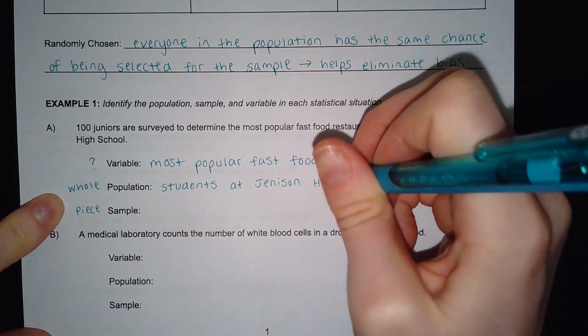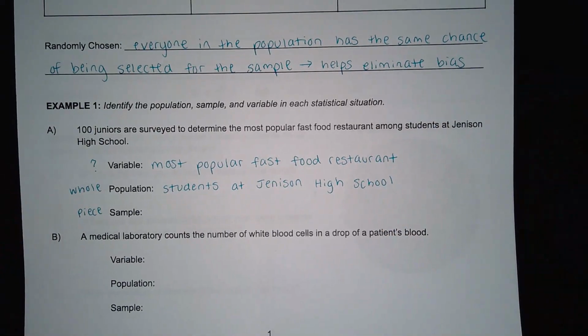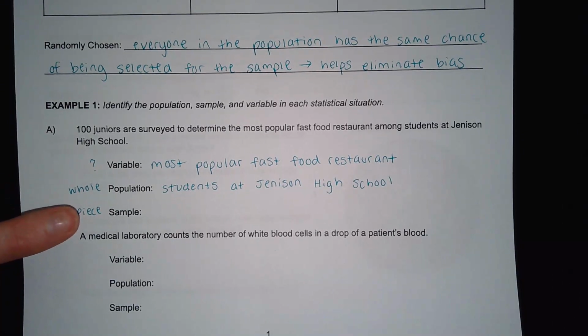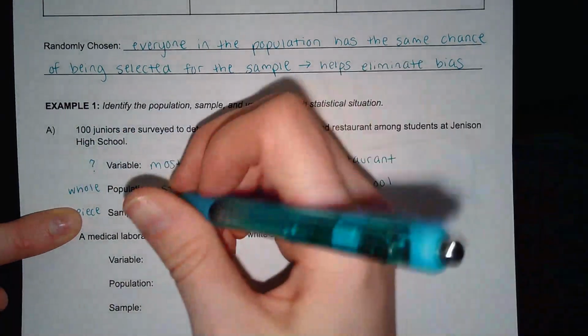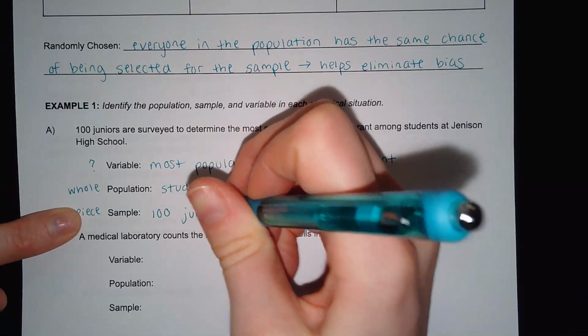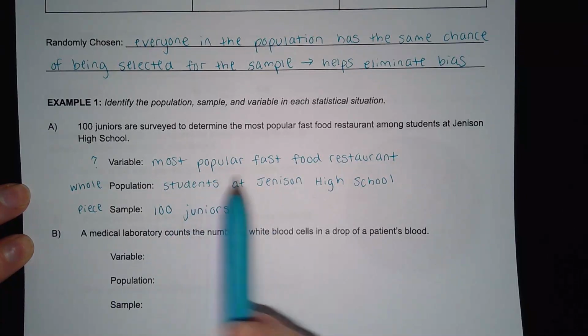But it wouldn't be realistic for me to ask every single student at Jenison High School. Even though there's only about 1,500 students, that would still take me a long time, and being able to track everybody down would be difficult. So the piece of Jenison that we actually asked would be the 100 juniors. Notice that the sample is smaller than the whole, right? We're trying to understand all of the students, but we're just asking 100 juniors.